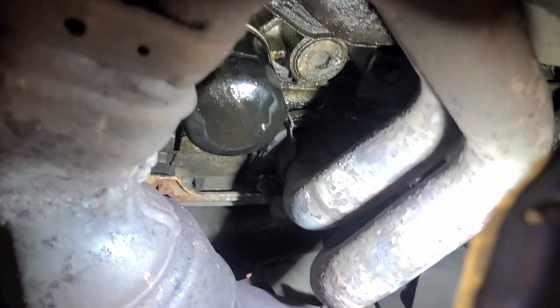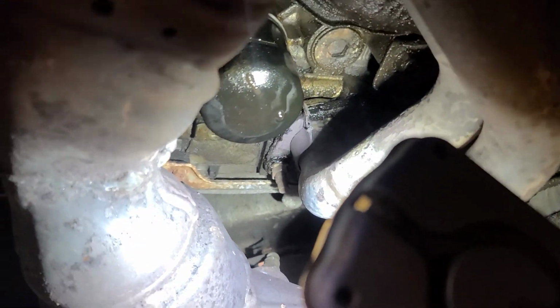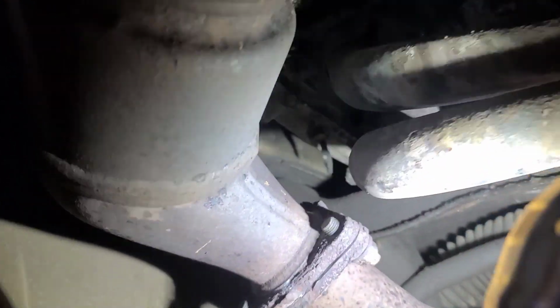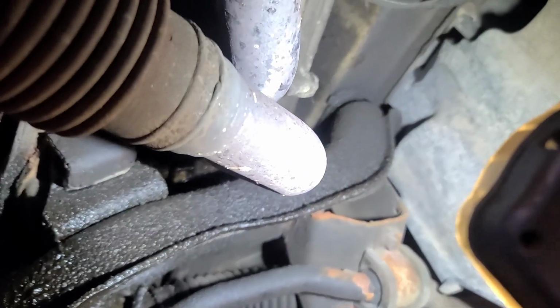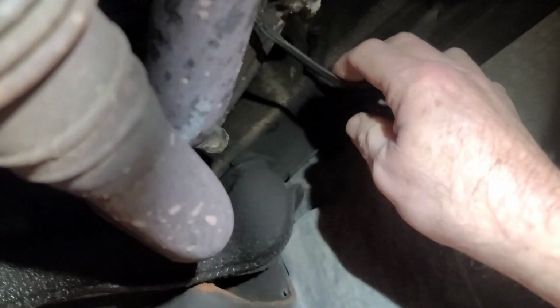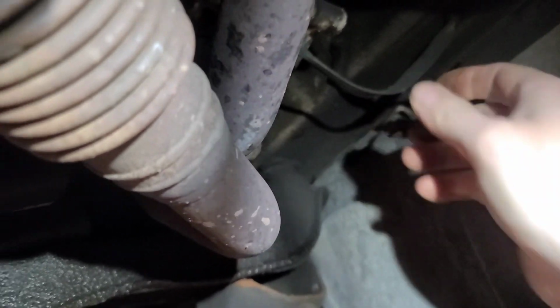But that oxygen sensor, bank 1 sensor 1, is on the right side. Now you notice there's a ground wire corroded off there. This one's still intact, amazingly. So that's good. Usually both these ground wires are corroded off.